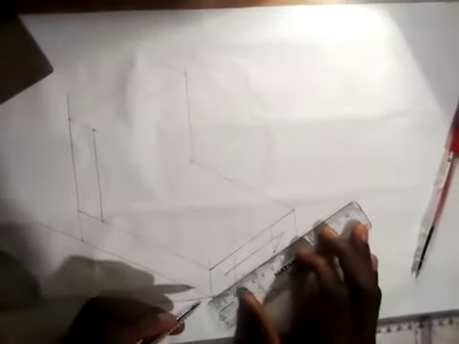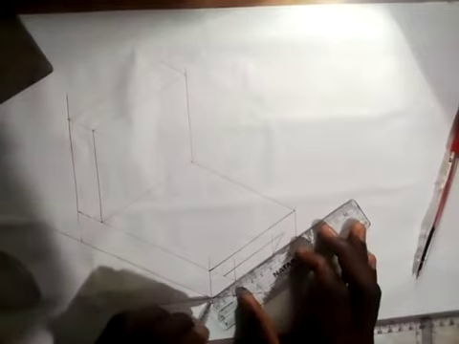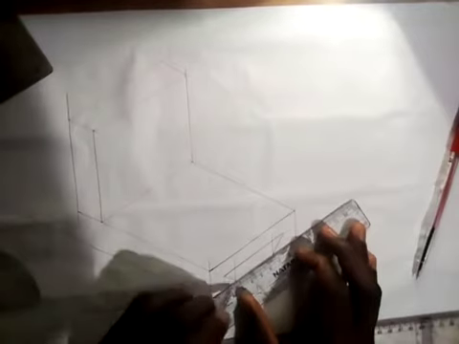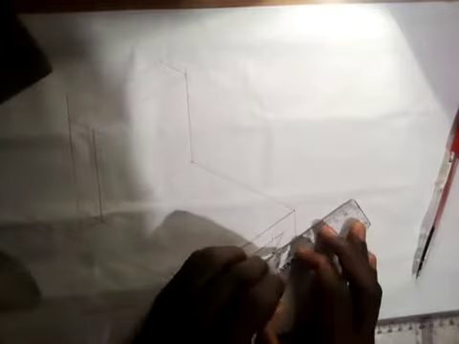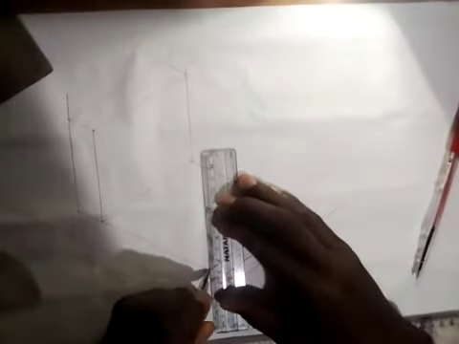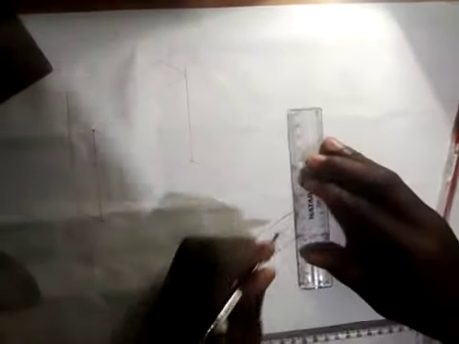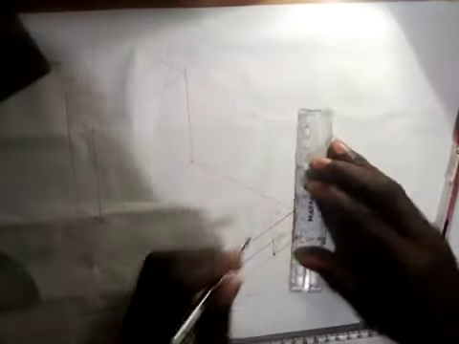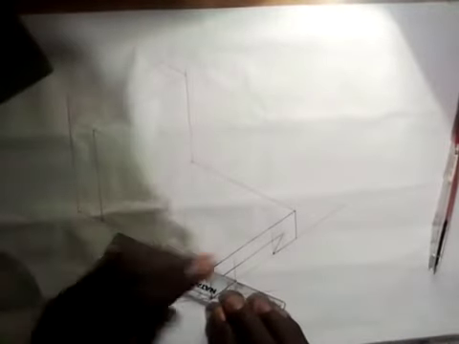Then here, this line will be a thick line. From here to here, it will be a thick line. Let me bring out the shape on this surface here. This will be a thick line, and this will also be a thick line. And then this line, I have to make it a thick line.